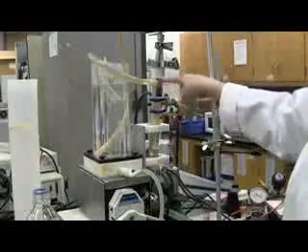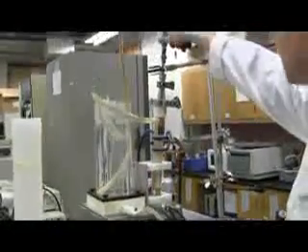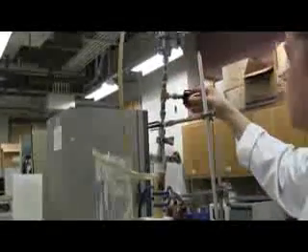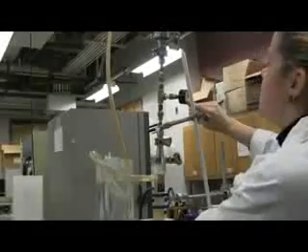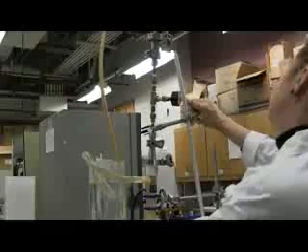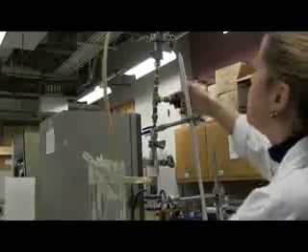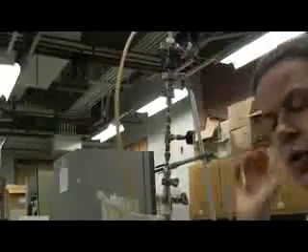Then we go through the membrane, and then over here, which you can't quite see, I'll just mention that there's a pressure gauge, in PSI, and you can just read the PSI right off the gauge. And then up here is another valve.